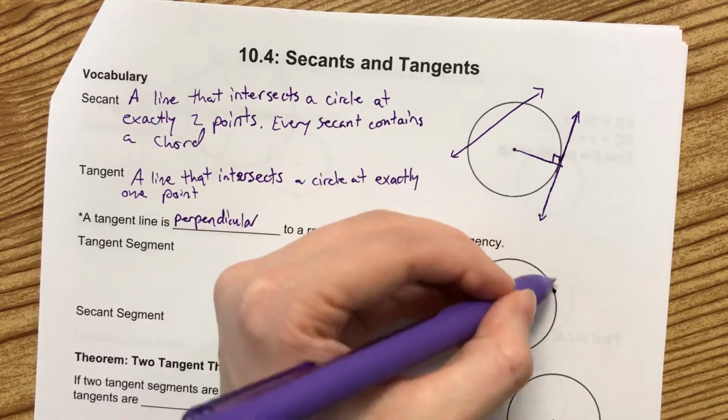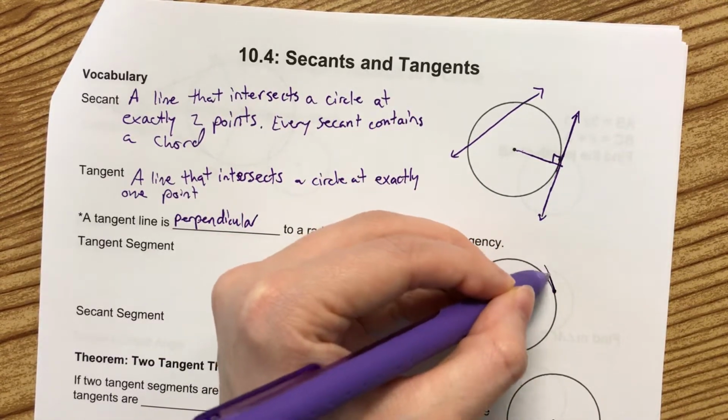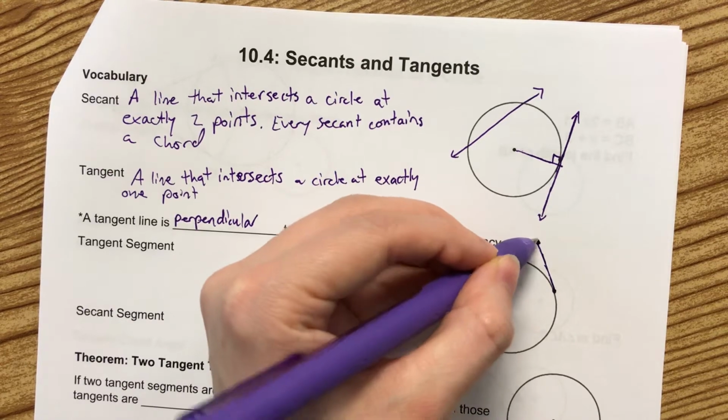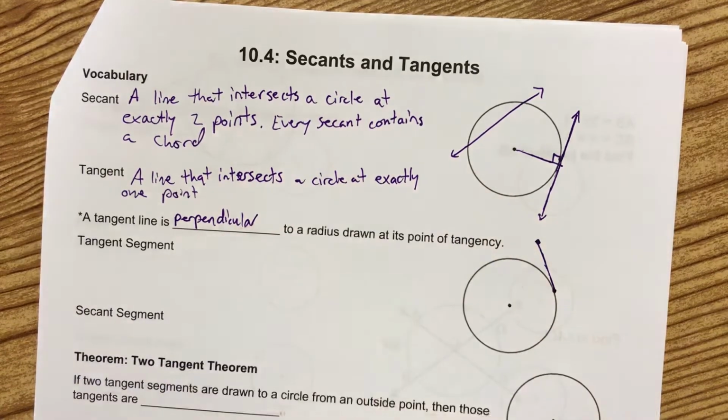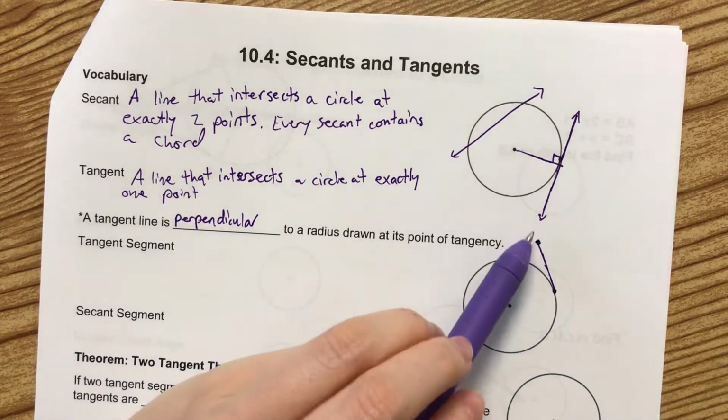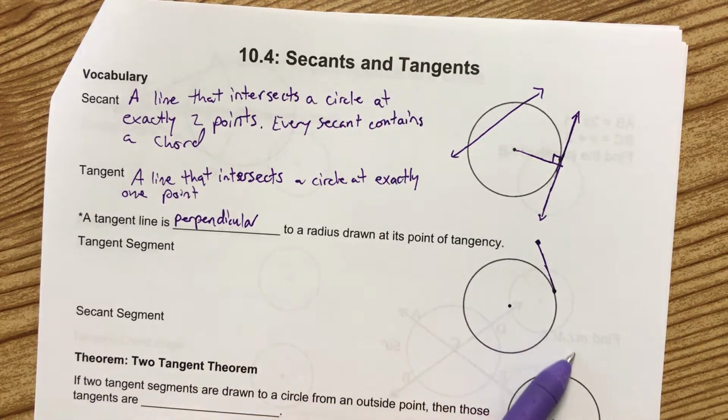So if I put a point right here, and I think about that a tangent line would go outside the circle, I'm just going to take part of that tangent line, and I'm going to say, here's the tangent segment. It touches the circle at one spot, and if I were to extend my tangent line, it keeps going away from the circle.